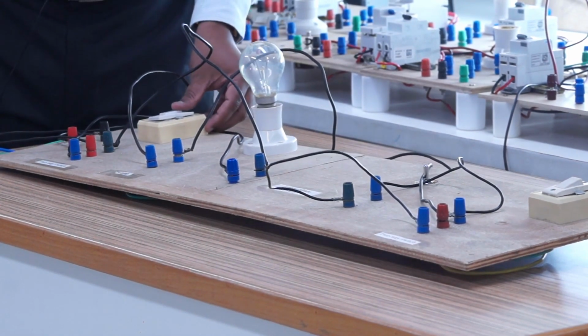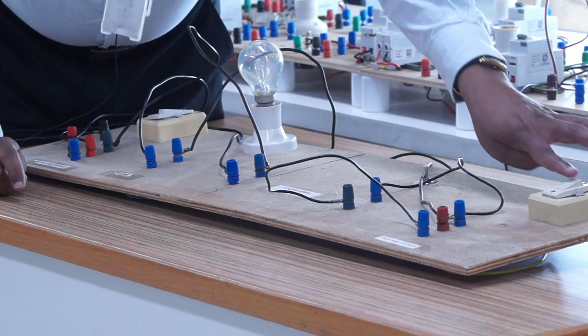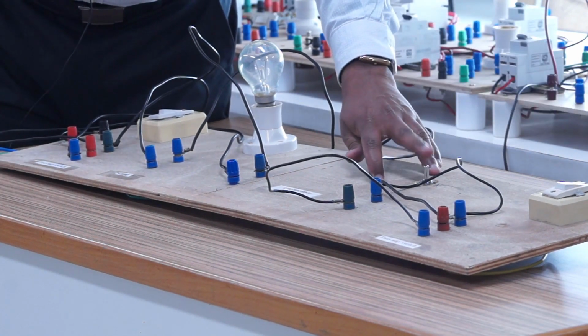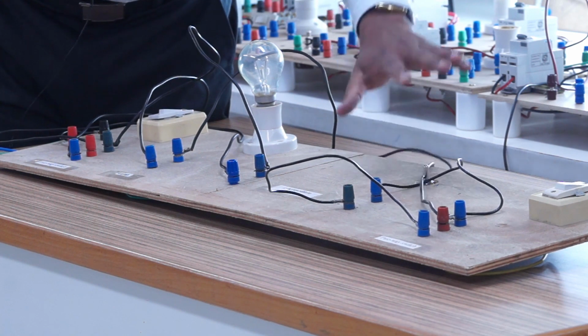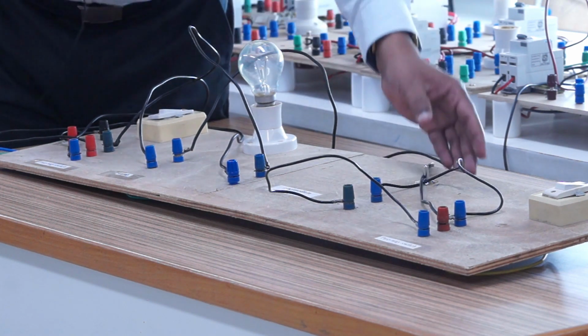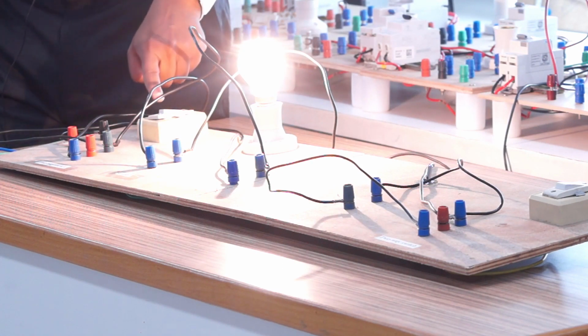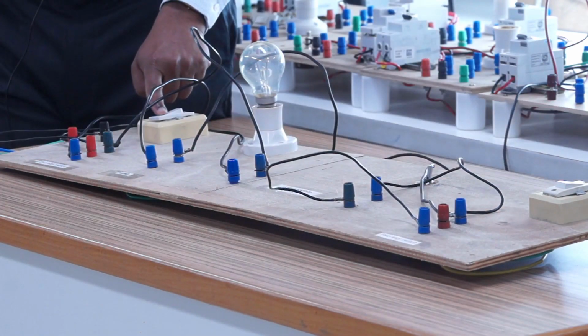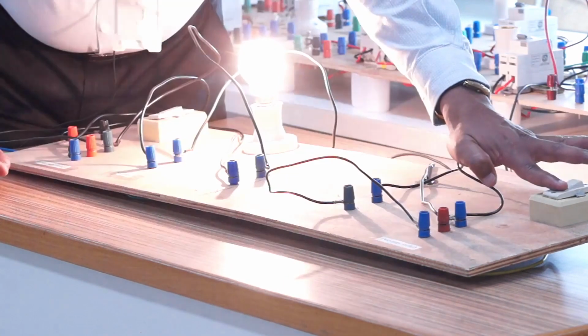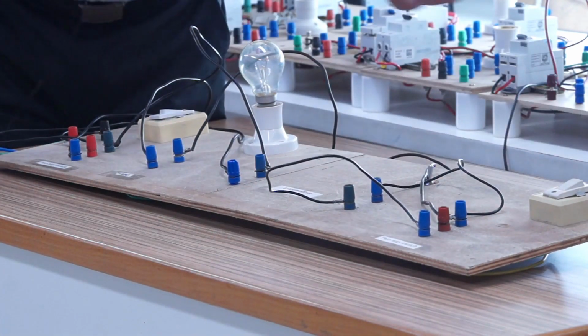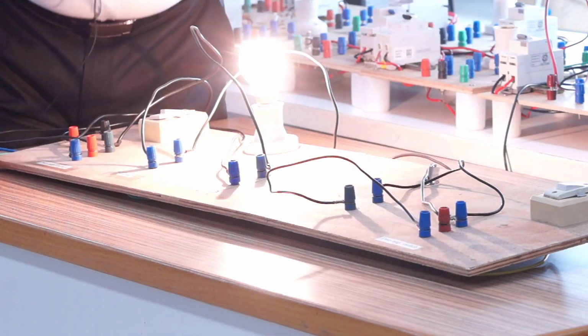If I operate this switch or this switch, it is not working, because we made it intentionally so: when the intermediate switch is at the center, its circuit becomes open. Now I keep it at any one side. Now I can control this from either this switch, or I can switch on from this and control from this. Similarly, I can switch on from this and control from this.